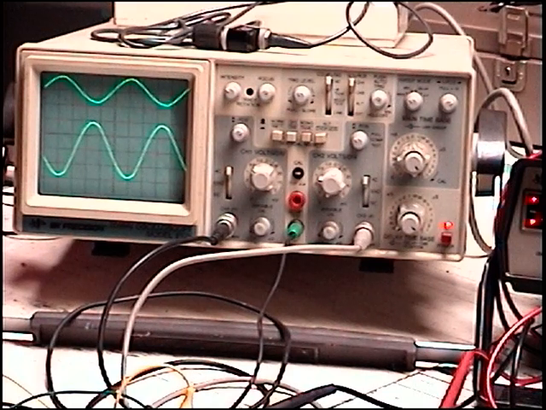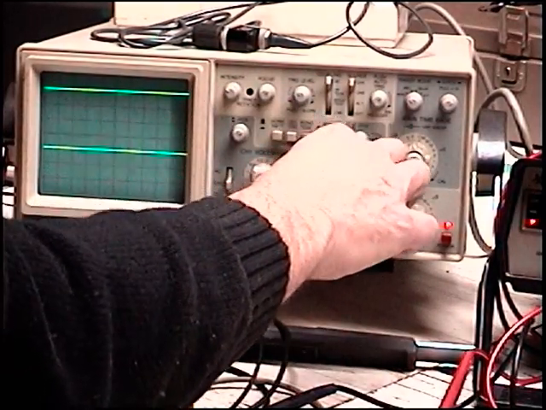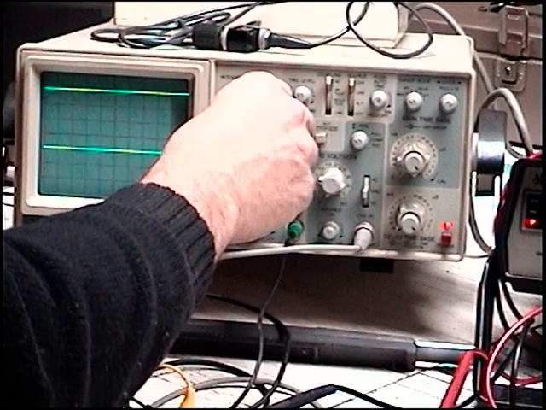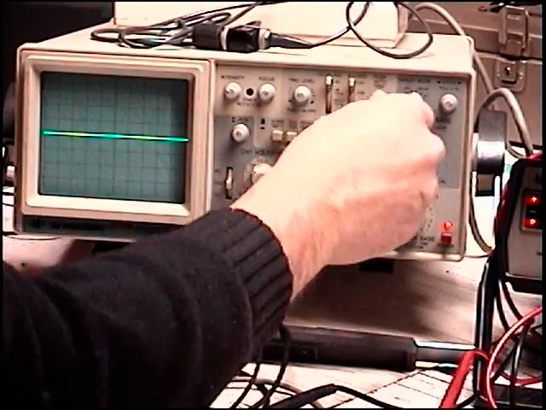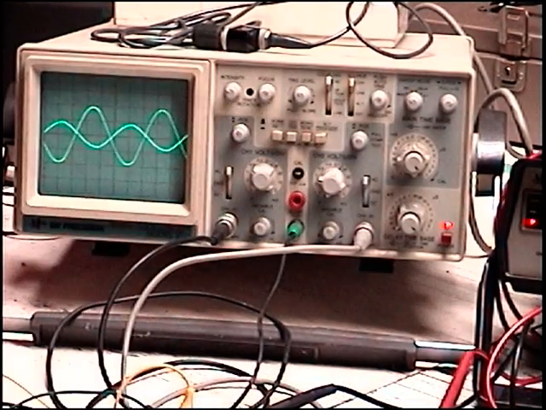And it's actually at 10 volts per division, my output here is almost 20 volts peak to peak. So it went from 5 volts peak to peak on the input to 20 volts peak to peak on the output, and it's inverted. Ground them. Let's put them both in the middle. Turn them back on. Okay.